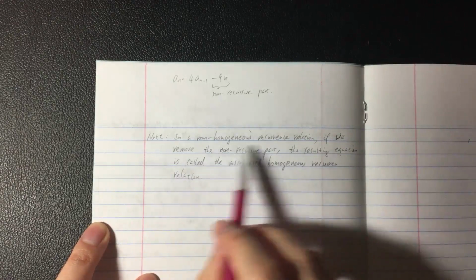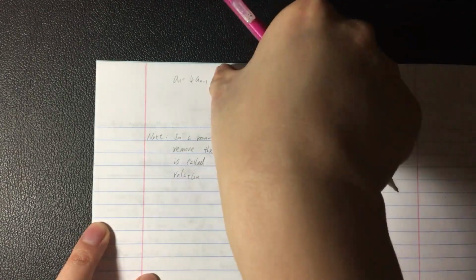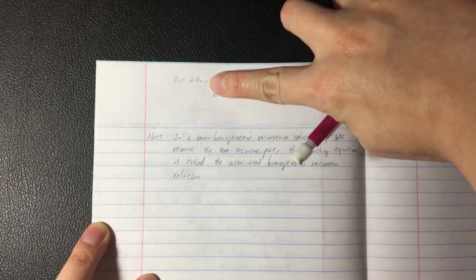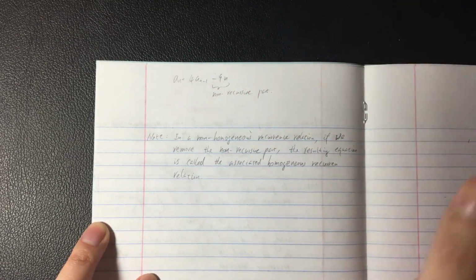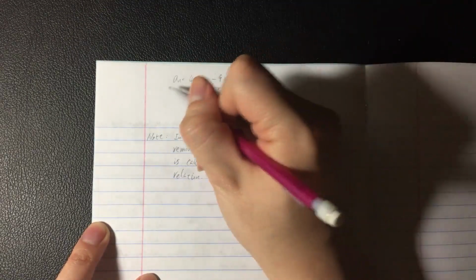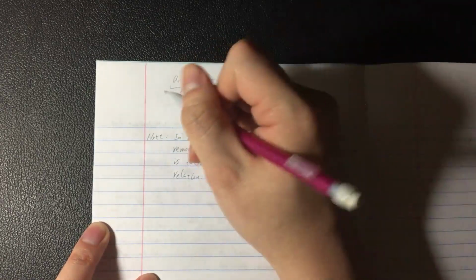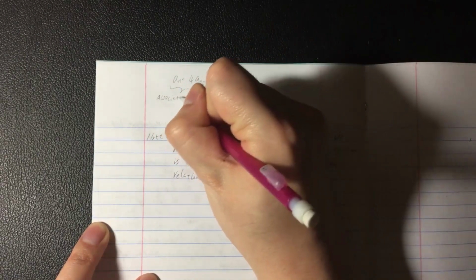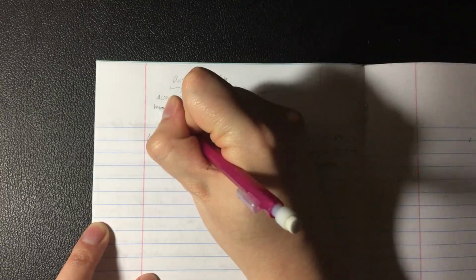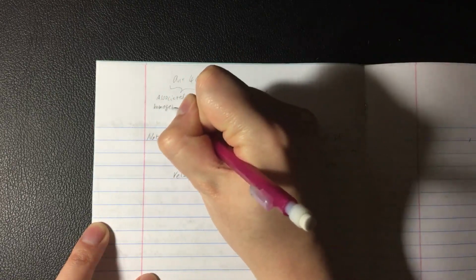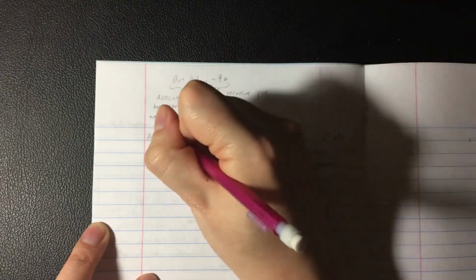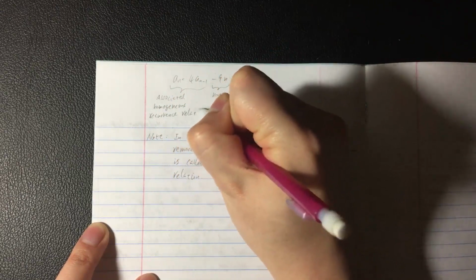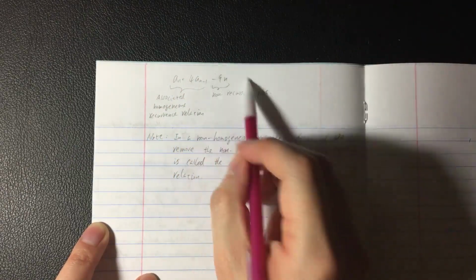In a non-homogeneous recurrence relation, if we remove the non-recursive part, what's left? The resulting equation is called the associated homogeneous recurrence relation. This part is called a non-recursive part.